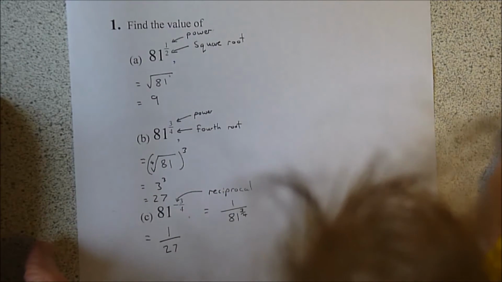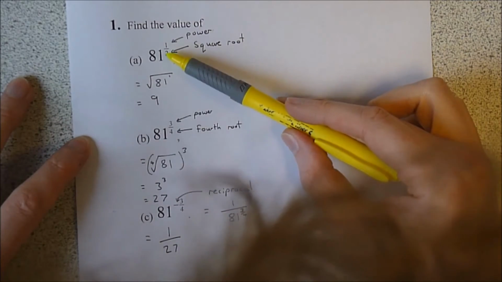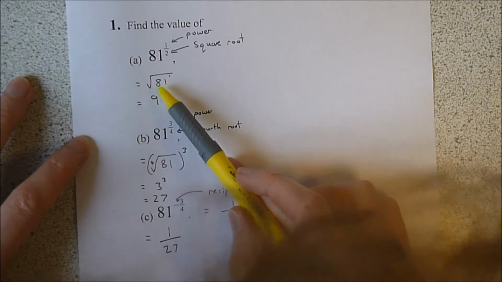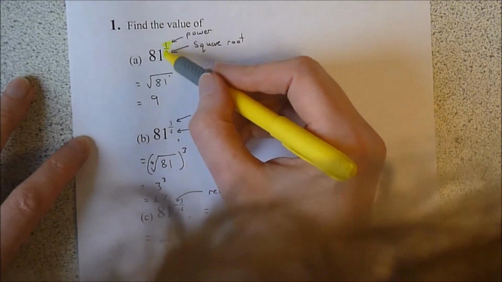Okay, so this is a basic indices question, and they come early on in the paper. And the key thing to remember, if you've got a fraction under C here, the bottom bit's the root and the top bit's the power. So here we've got the square root and then power 1. So square root of 81 is just 9, and that's nice and easy.